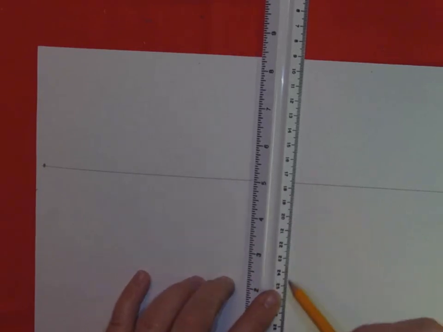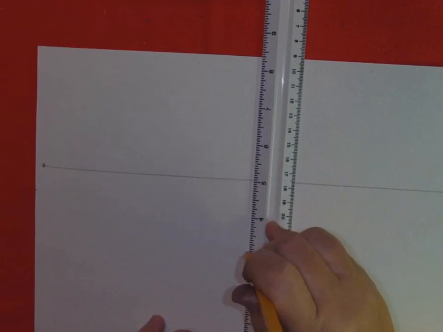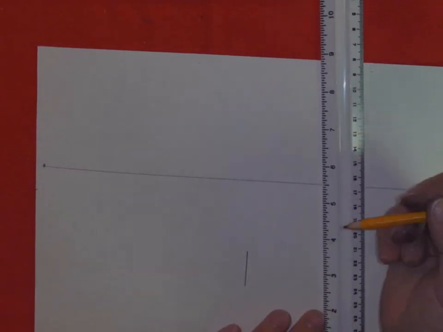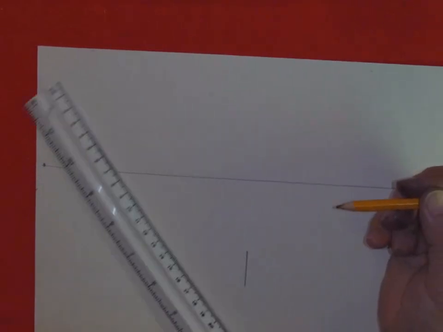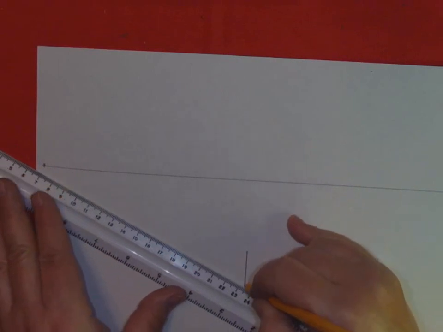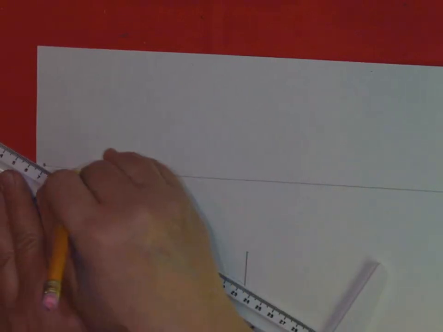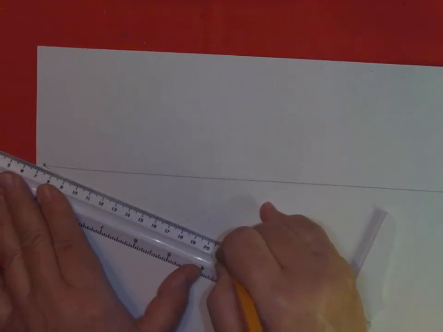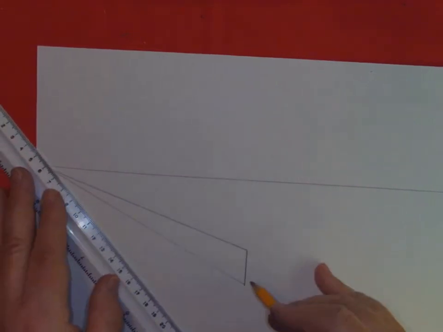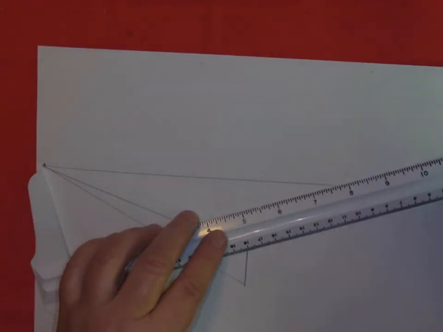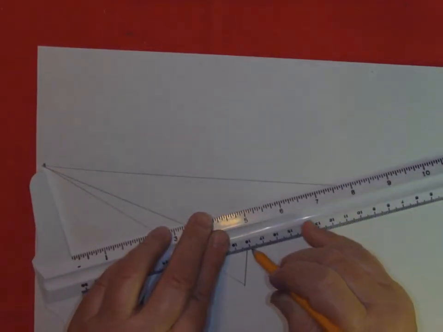So I'm going to draw a line below the horizon. For this page, I'm going to do it from 2 to 3 inches. So it's 1 inch long. And I'm going to draw a line from the top and bottom of the line to the left vanishing point. And then I'm going to draw a line from the top and bottom to the right vanishing point.